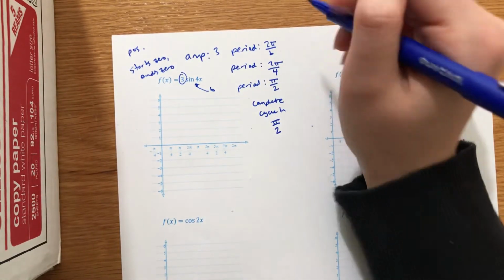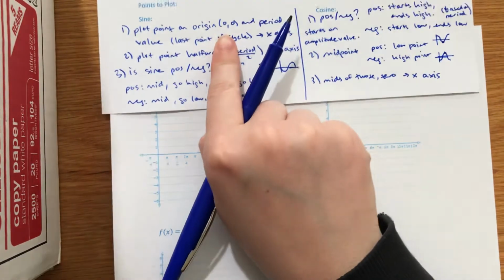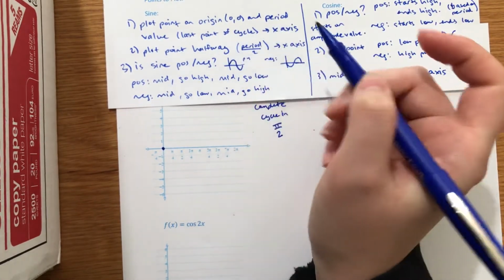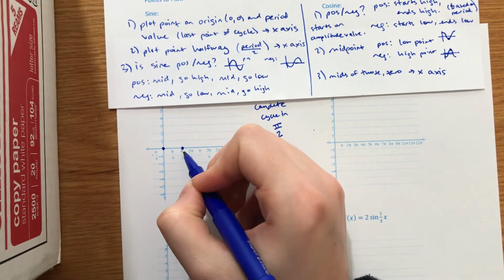So that means I'm going to start. You plot a point on the origin because it's sine, so I start at 0, 0. And then my last point is your period value, so pi over 2. So I'm going to have one whole cycle between here and here. So it's going to be really skinny.